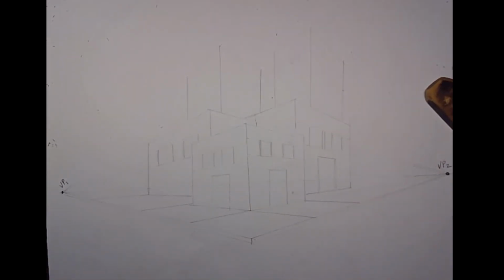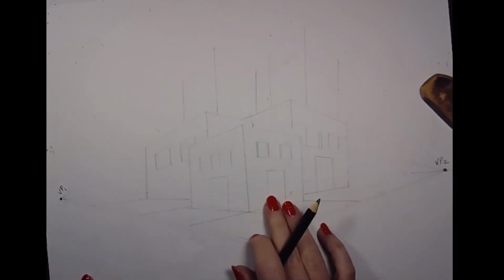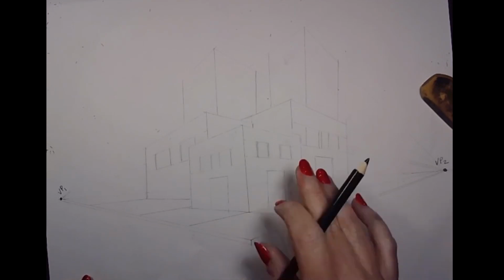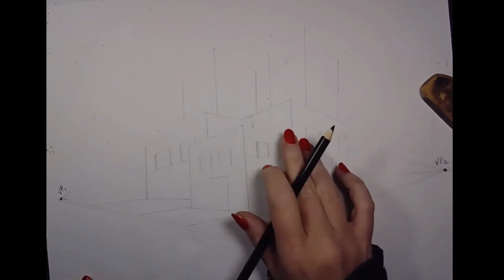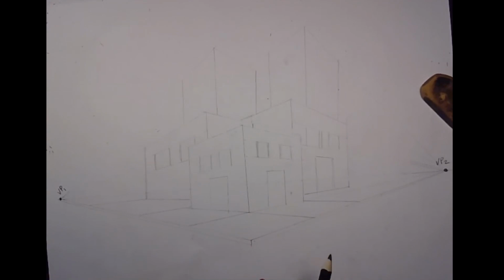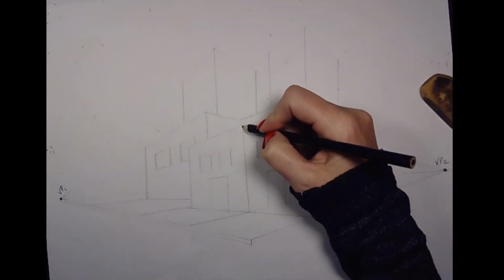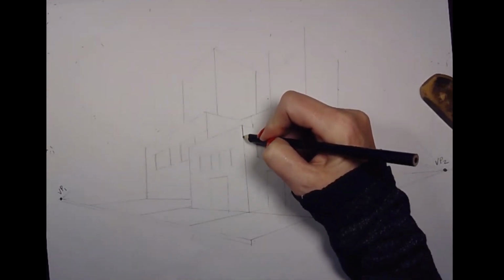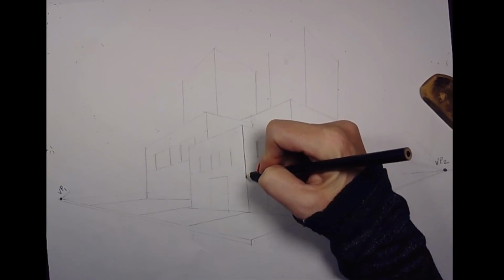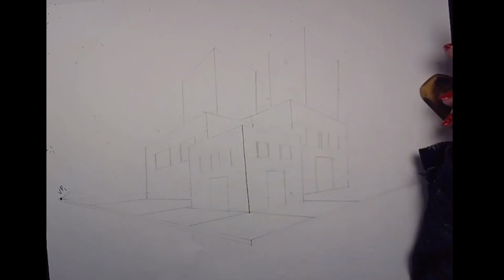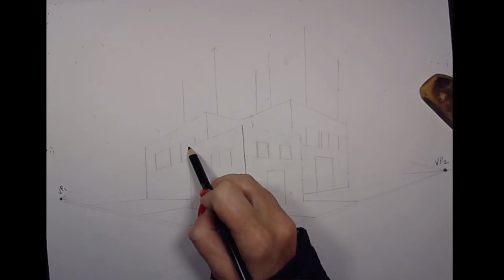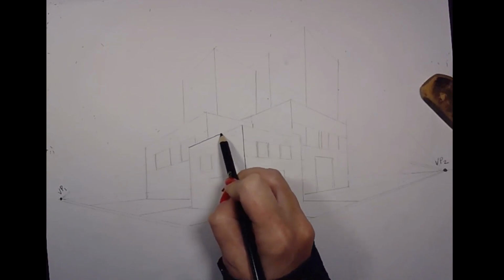Okay, so now if I wanted to add shading, the building that's in the front would have the darkest darks and the lightest lights. As you go back, they would be more gray and disappearing into the atmosphere. That would be atmospheric perspective. So if the sun is over here, I'm going to have this side be the dark side.